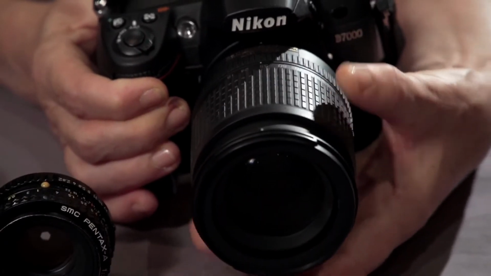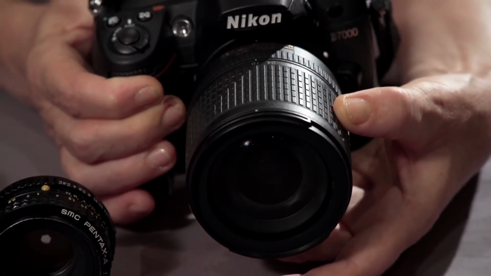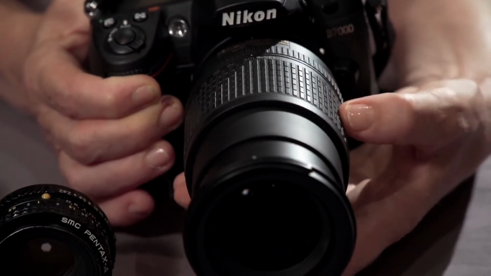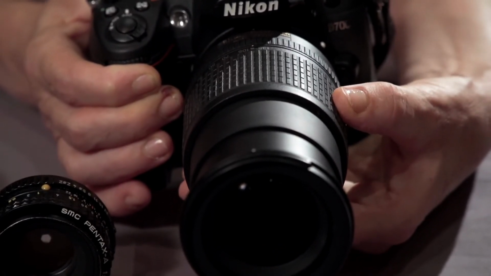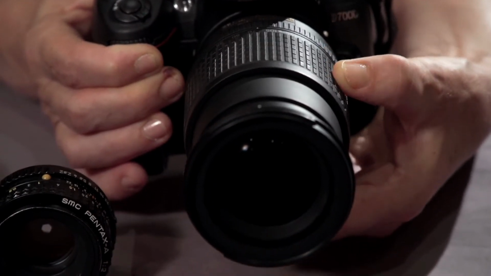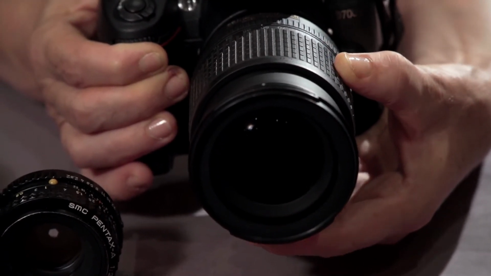Whenever you're using a zoom lens at its extremes, this one goes from 18mm through to 135, you're going to get more distortion on those extremes. This lens is trying to do everything at once.